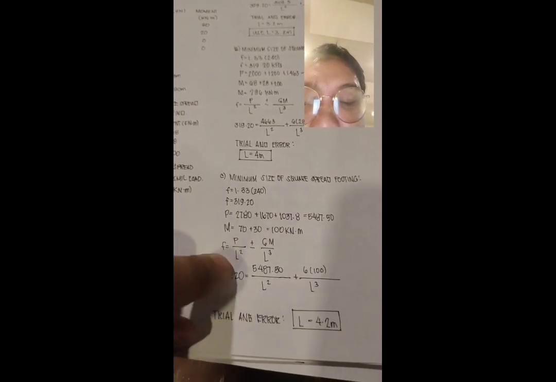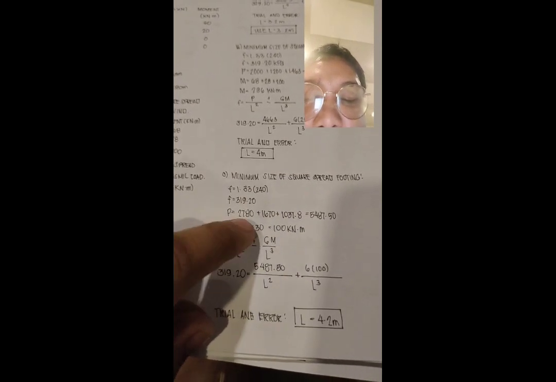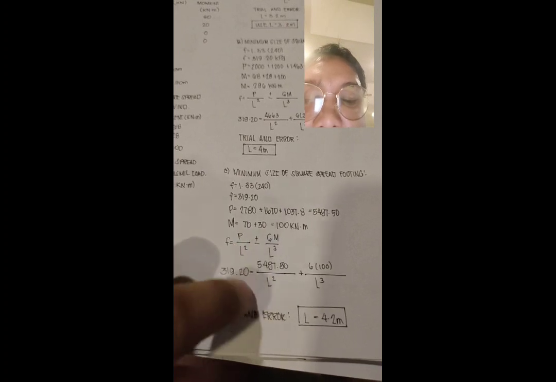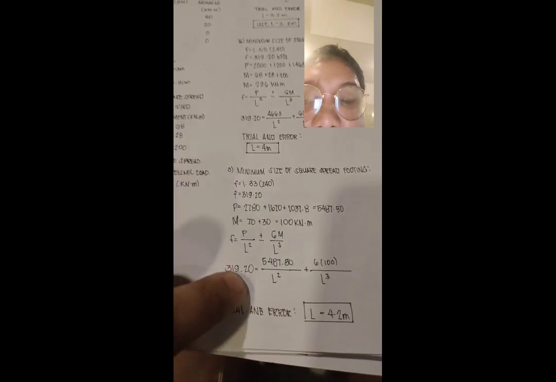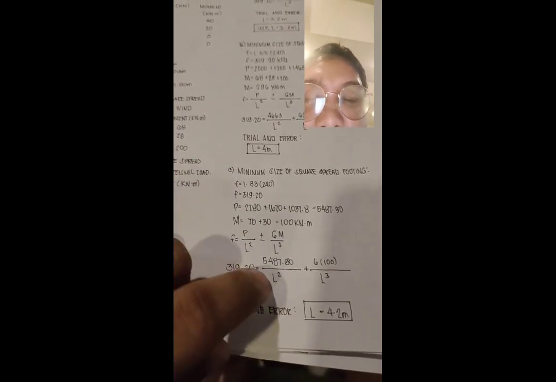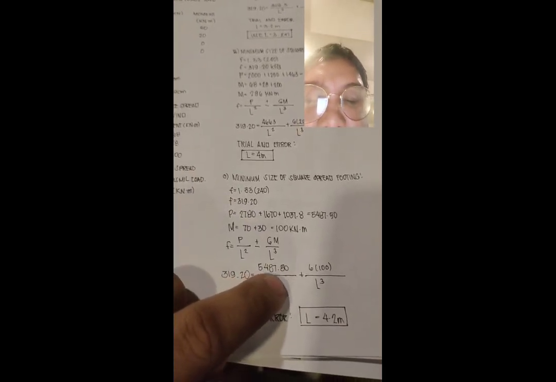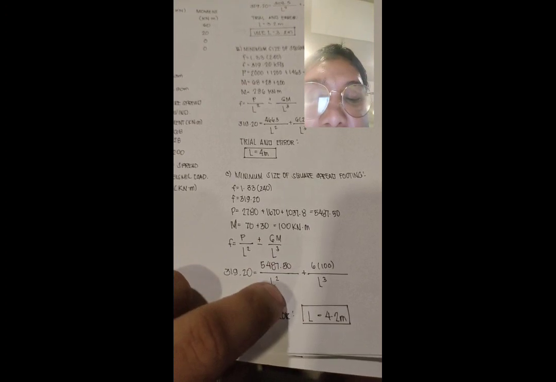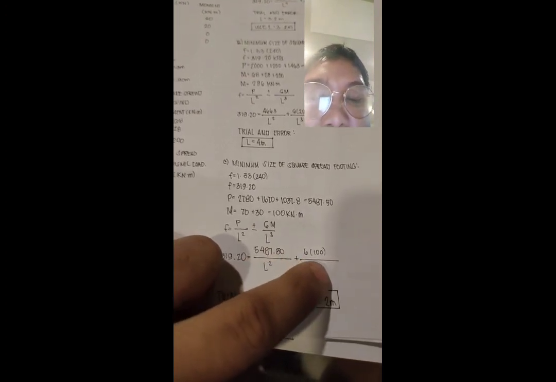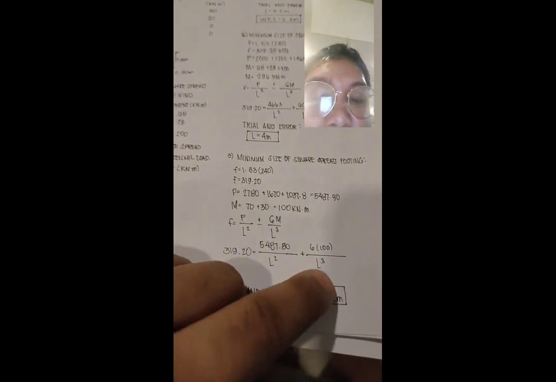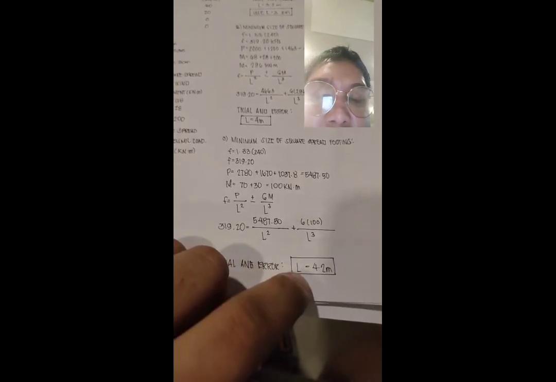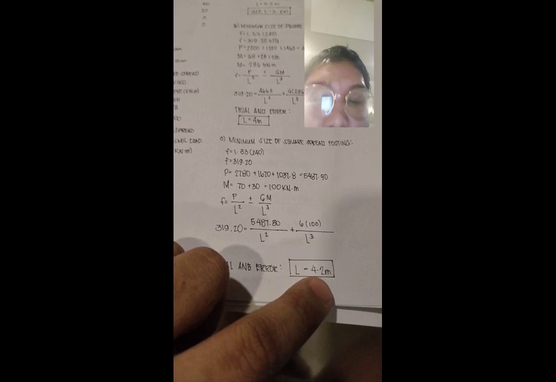So, pressure is equals to P all over L squared plus or minus 6M all over L cubed. So, yung F natin na 319.20 is equals to yung P natin na nakuha na 5,487.50 all over L squared plus 6 times 100 kilonewton meter all over L cube. We're getting the trial and error here. L is equals to 4.22 meters.